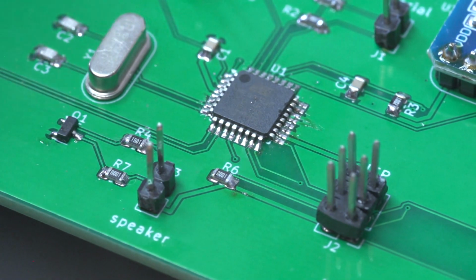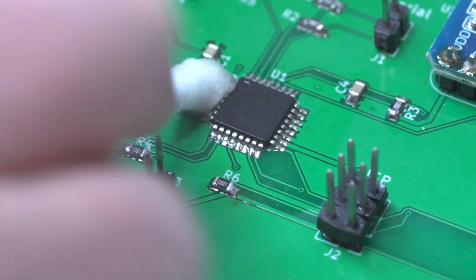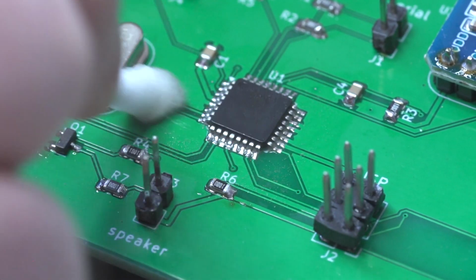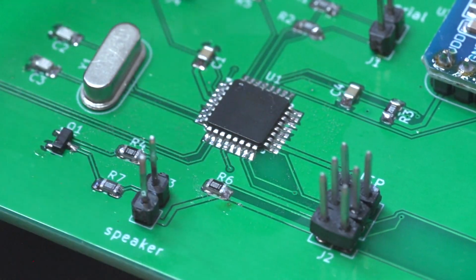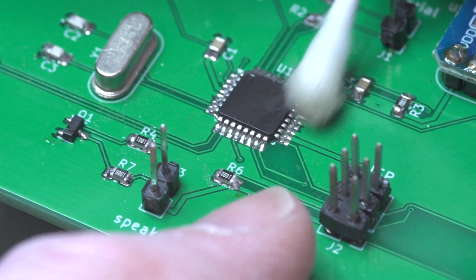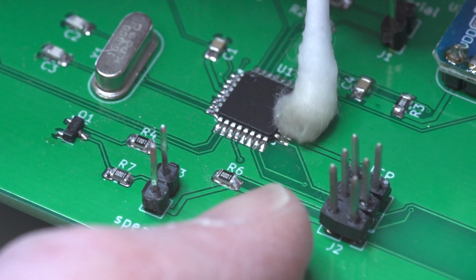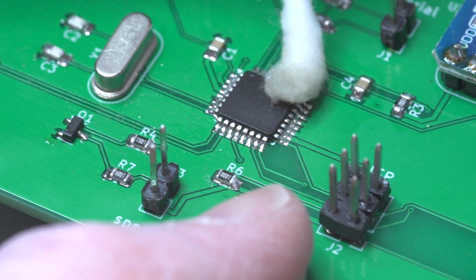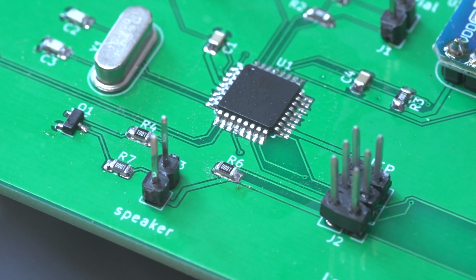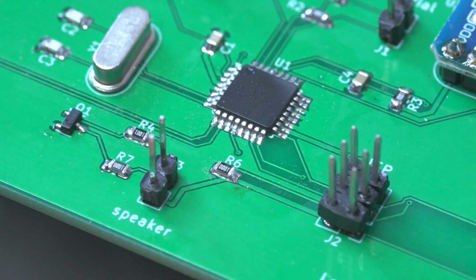That's in. All we need to do now is clean it up with some isopropyl alcohol, and just go around all the pins. Give it a clean. That takes off all of the flux residue, and we can clean up a couple of the other little components while we're at it as well. I'm probably going to go around the whole board and clean the whole thing later, but let's get the thick of it off for now and just get rid of all of that flux. Let that dry out, and the chip is in.